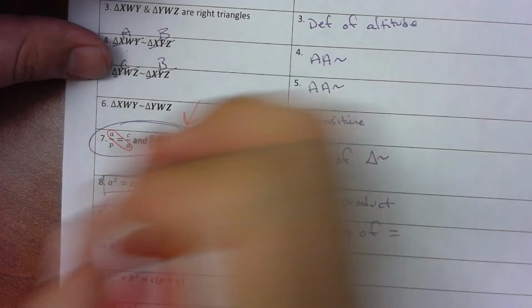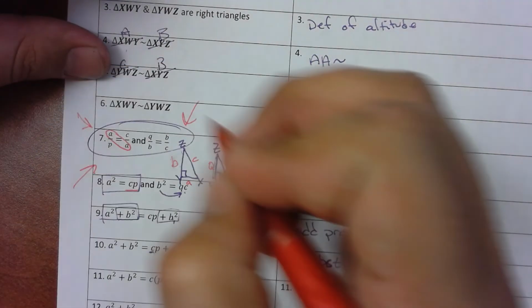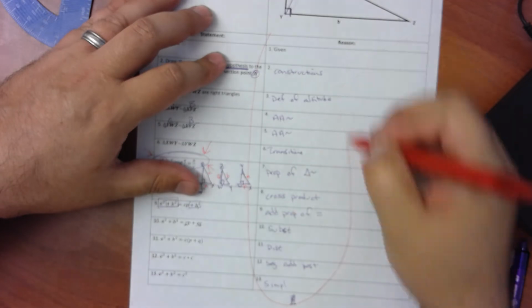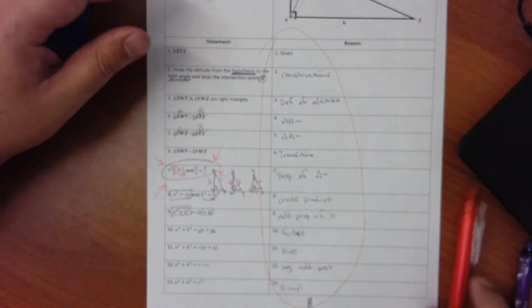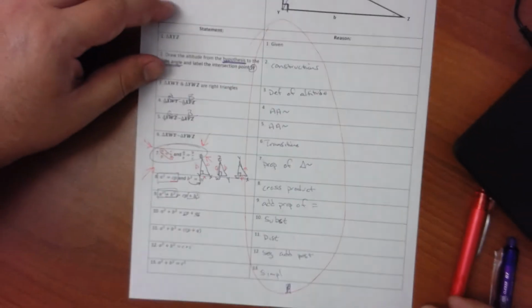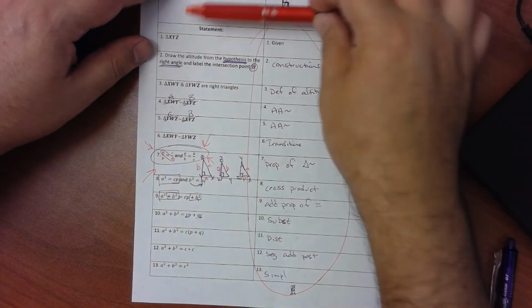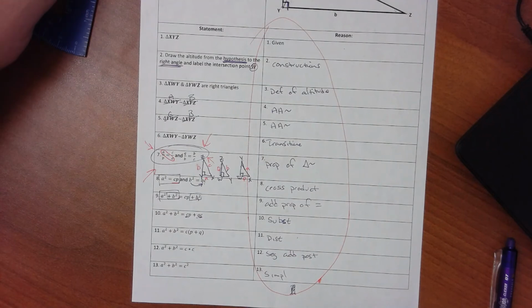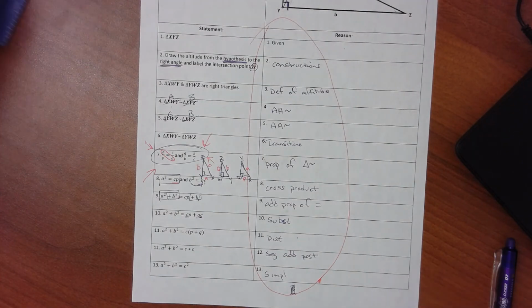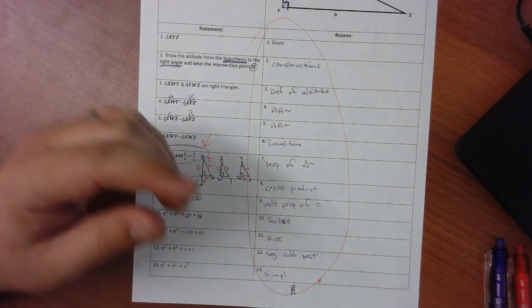This is very important. This side is very important. They are going to ask you questions 4 different times about this entire proof. 4 questions on a 15-question test.